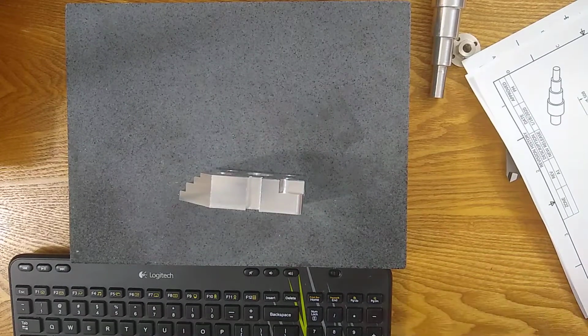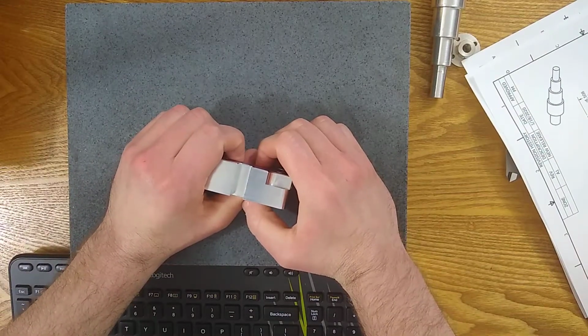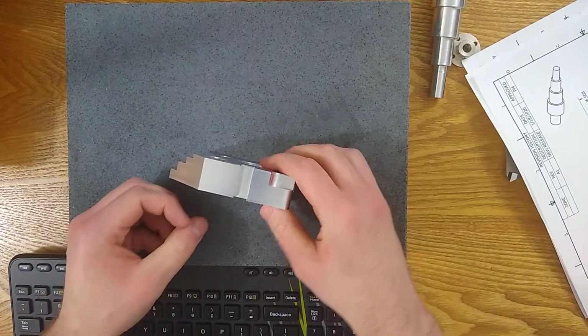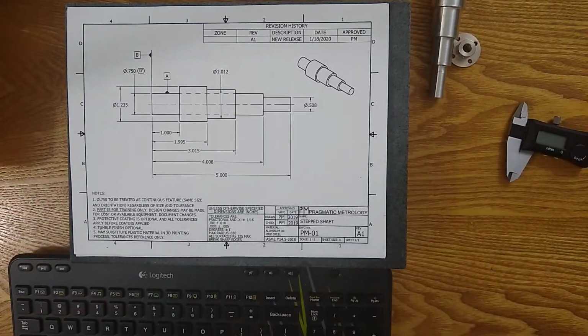Okay, so this will be our last slide in this 3-part video series. So I have some tips and some best practices for you. When you first grab a part, obviously check out the title block, check out your tolerances, go through those steps that I talked about earlier.